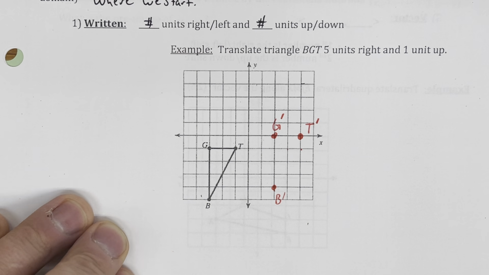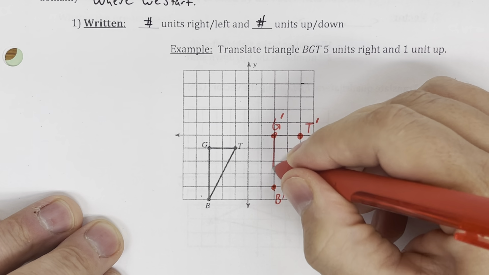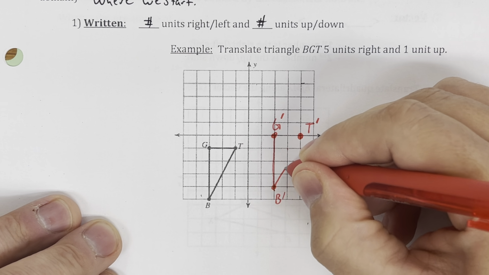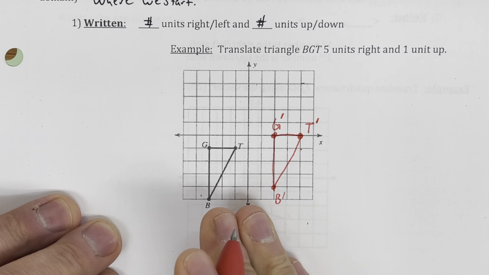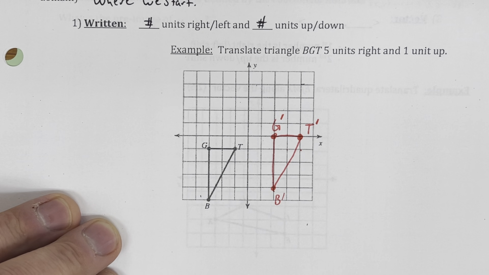So this is our image. It's where we are ending. Notice it's the same size. We just shifted it over to the right and up. Okay, so this is our image. This is our pre-image. We started here, ended here.